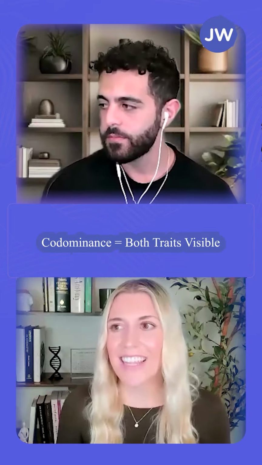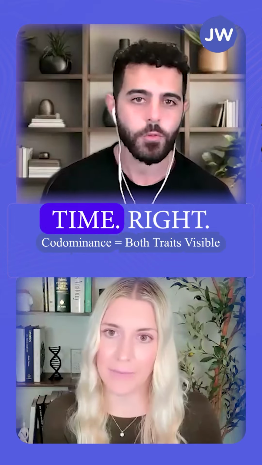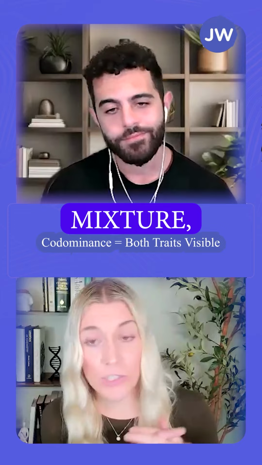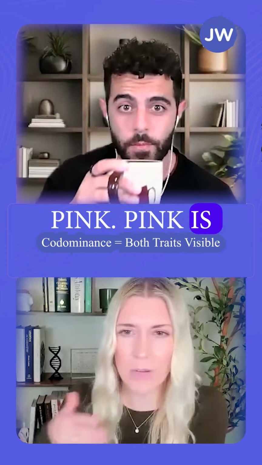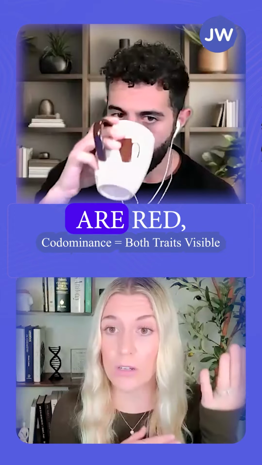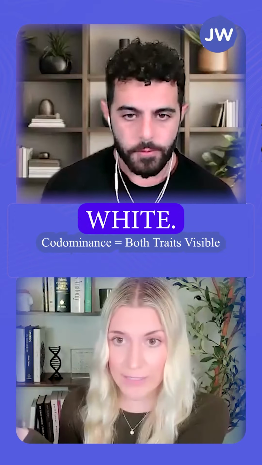Yeah, you will see both at the same time. Right. It's not a mixture, which is ultimately pink is a third phenotype. You could be red, white, or pink. Pink is not red or white. In this, you are red, white, or red and white, right?